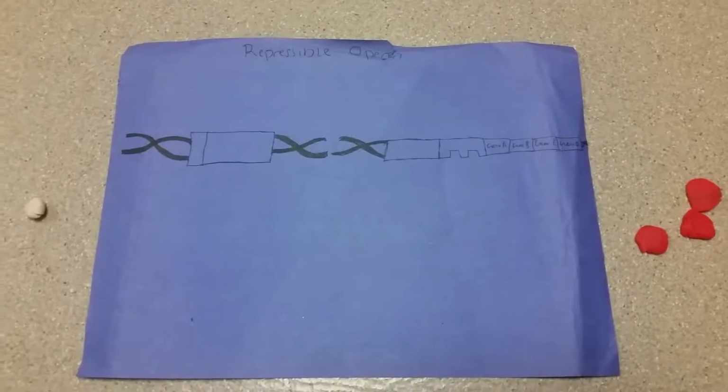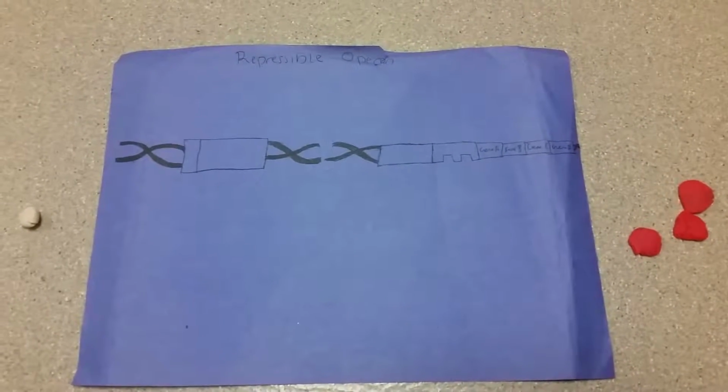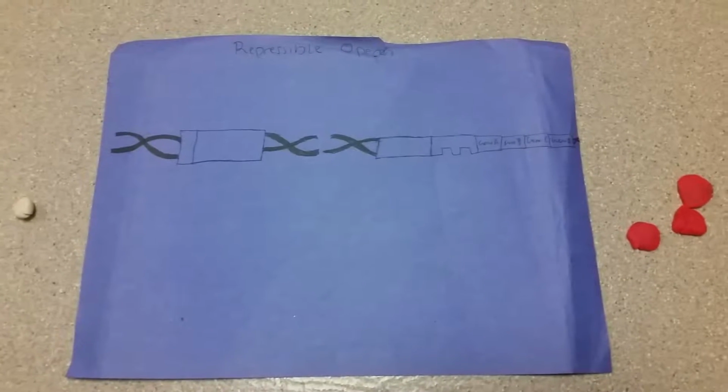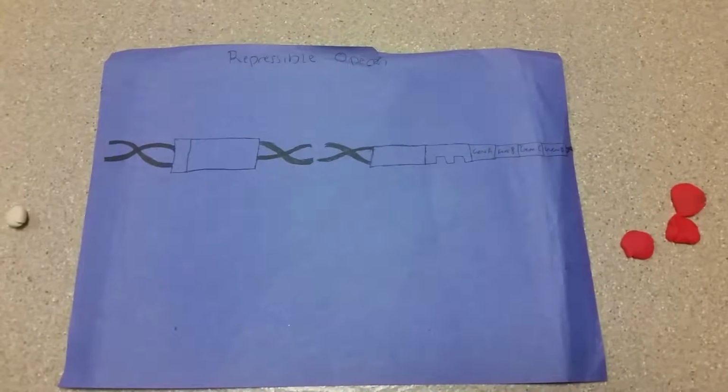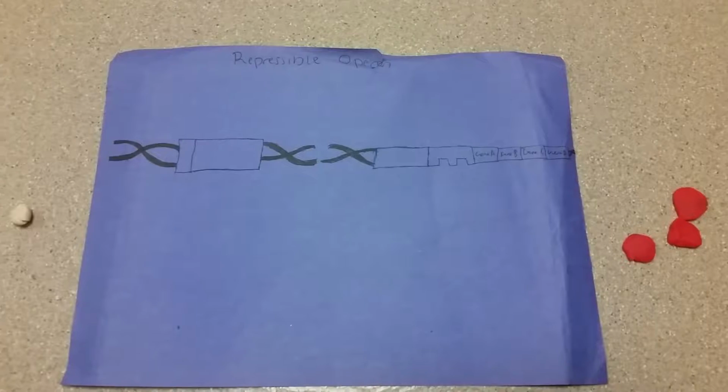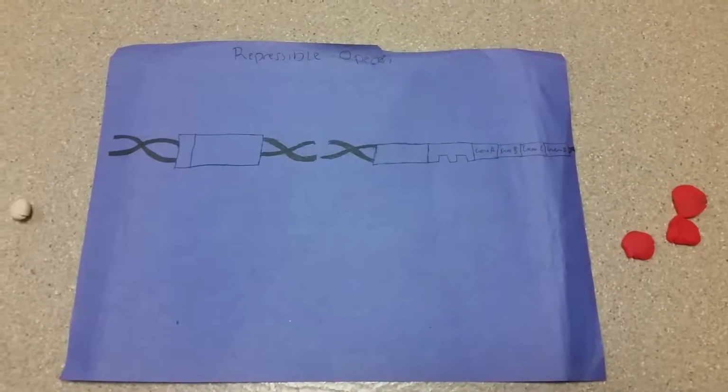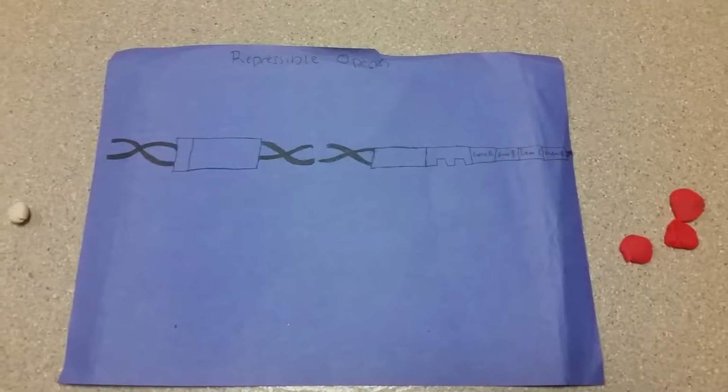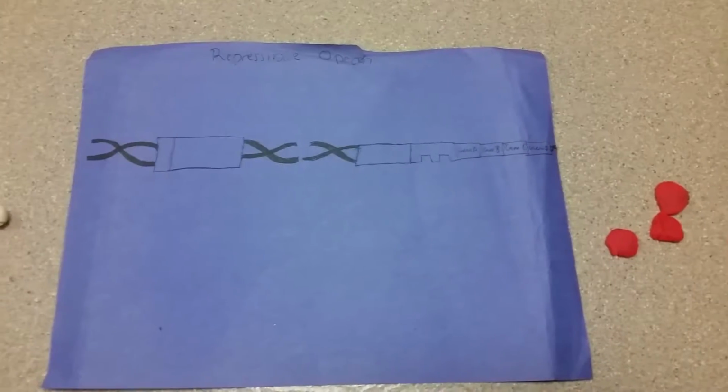I'm going to be talking about a repressible operon. An example of this is how E. coli uses tryptophan as nutrients. Tryptophan is an amino acid that is created in an anabolic pathway, and this repressible operon creates tryptophan using negative feedback inhibition.